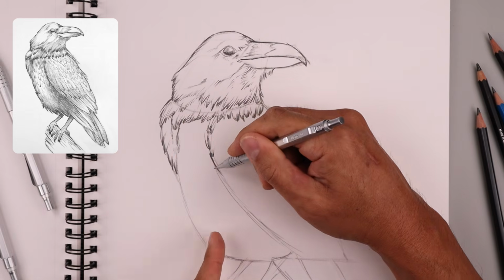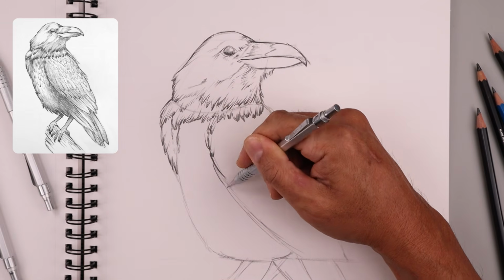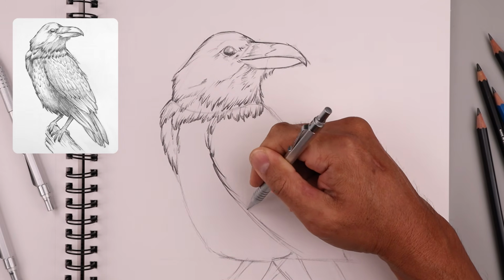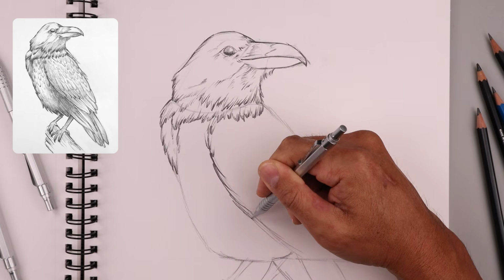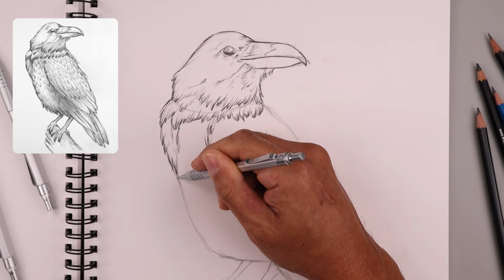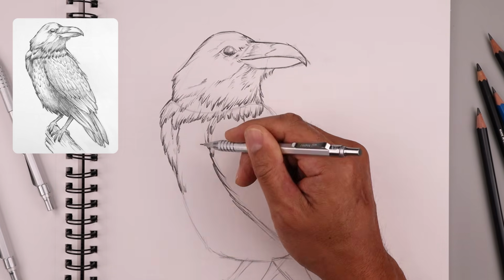Now I'm just going to work our way across the inside edge of the wing, just pulling some of that texture of the feathers, going across and then out. And then we'll go back to the body. Again, just adding some layers.